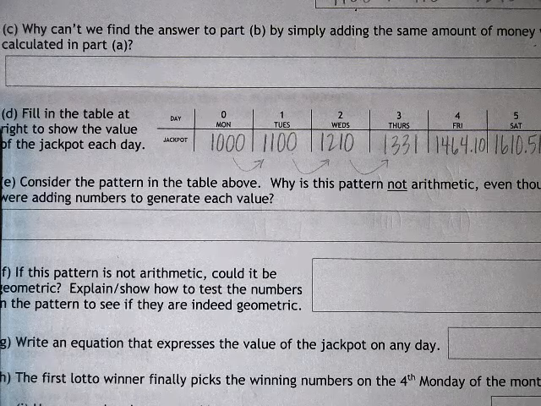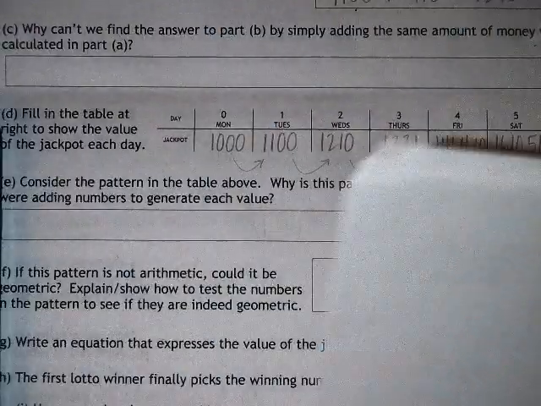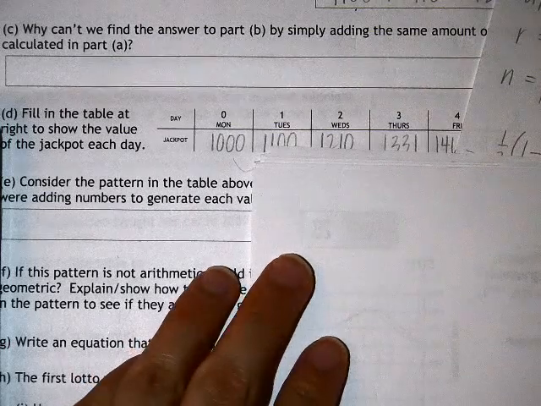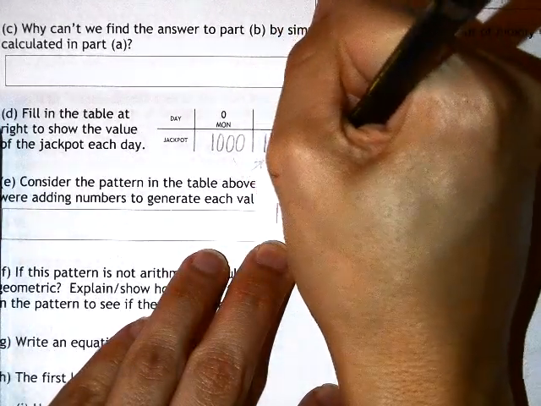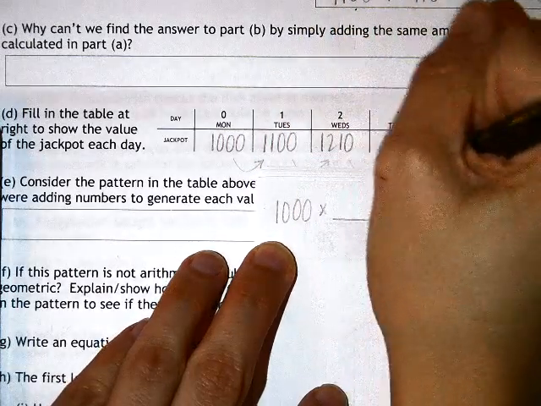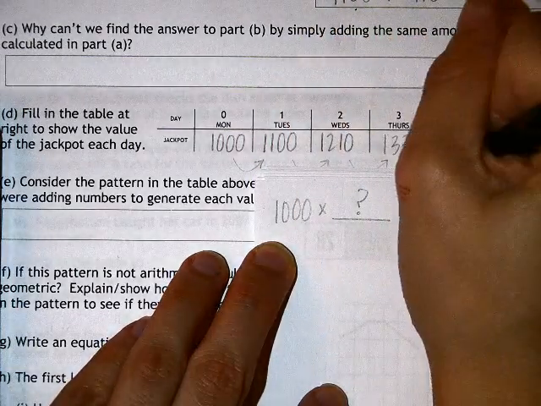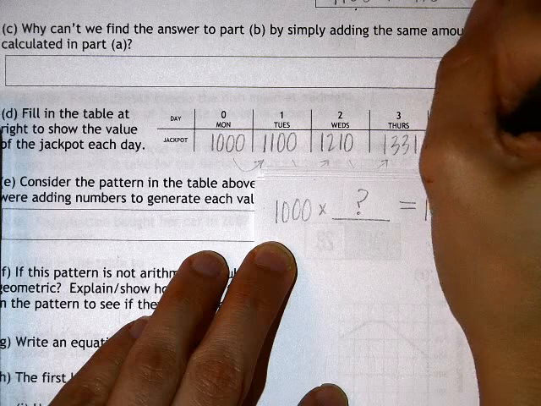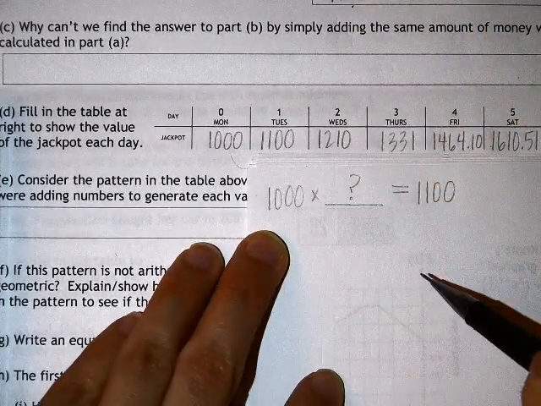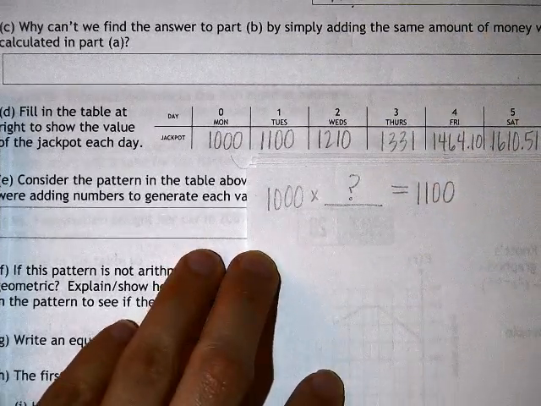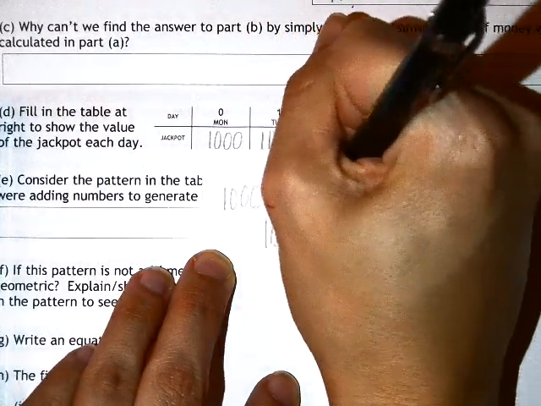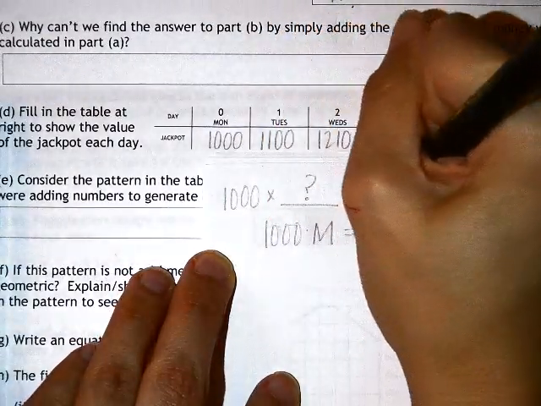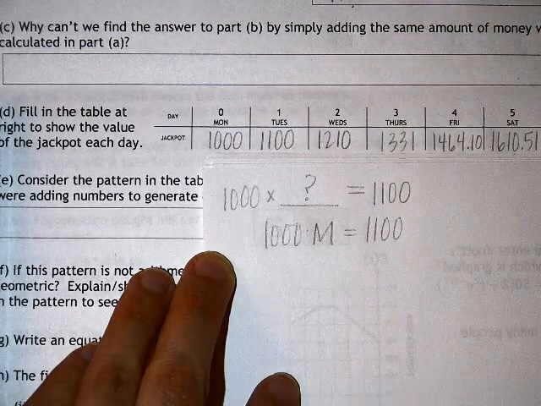Think logically. If I did this problem with whatever the multiplier was, 1,000 times something, whatever our multiplier was, definitely gave us 1,100 as an answer. So think about this logically. Think about this almost as if it's algebra. 1,000 times whatever our multiplier was definitely gave us 1,100 as our answer.